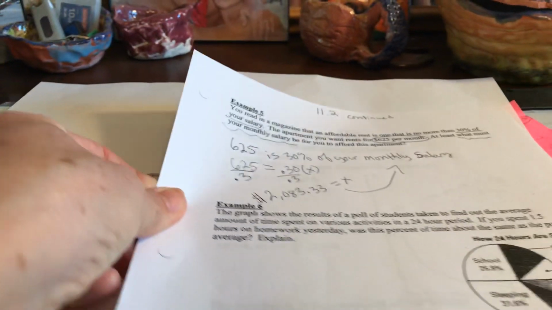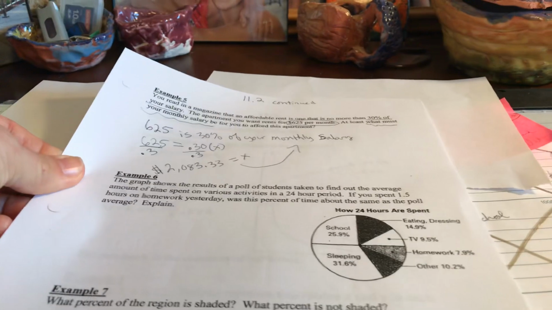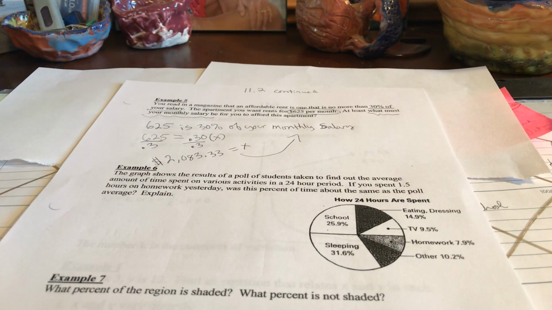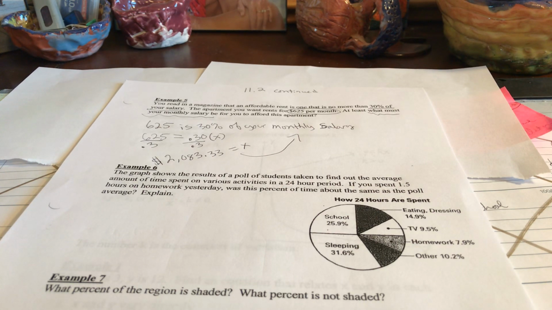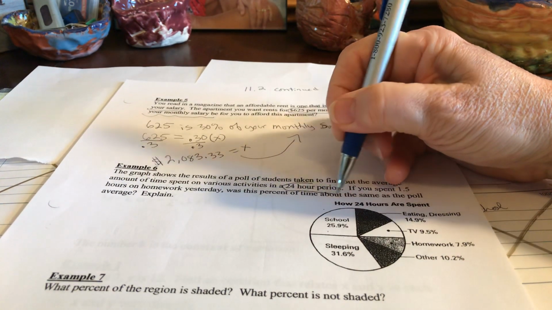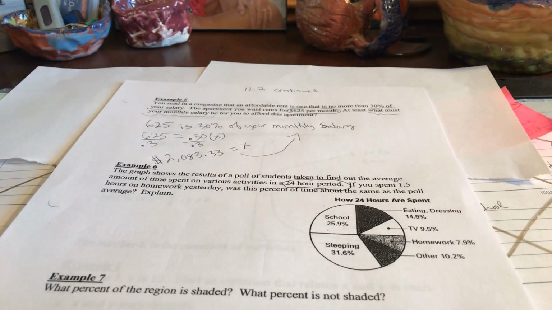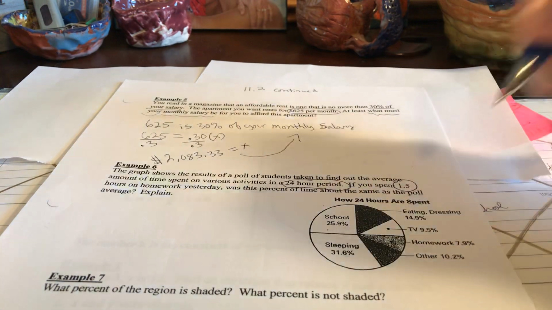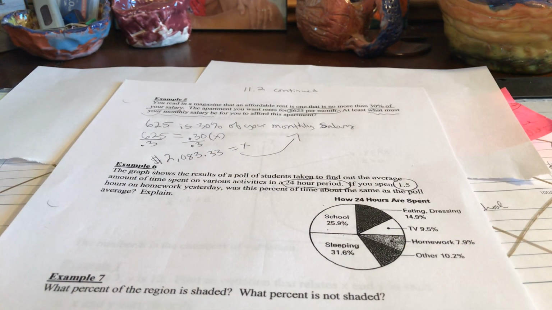Okay, example 6. The graph shows the results of a poll of students taken to find out the average amount of time spent on various activities in a 24-hour period. So a day, I guess. If you spent 1.5 hours on homework yesterday, was this percent of time about the same as the poll average?